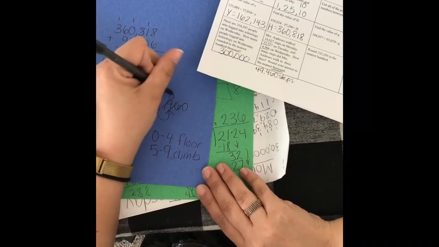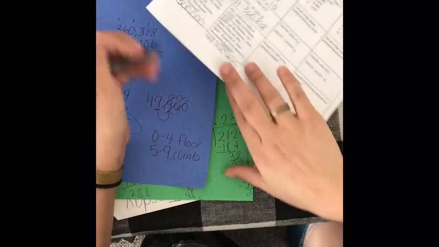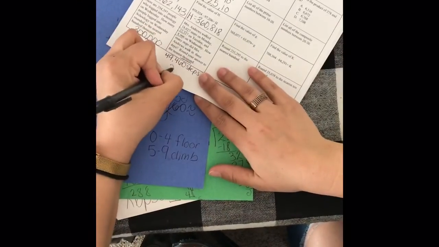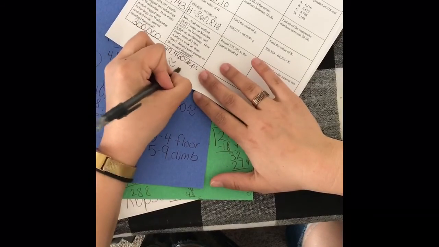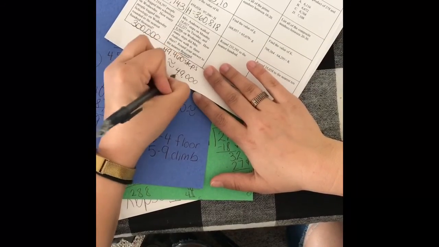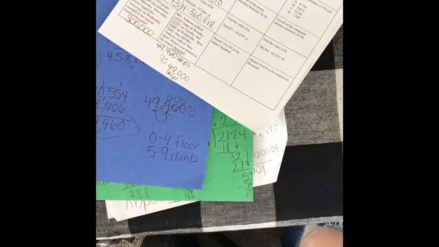These all become 0. So it's about, or approximately, 49,000 steps that I walked in 3 days. Not too shabby.